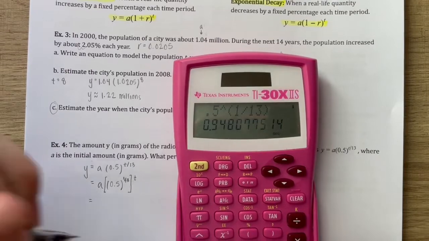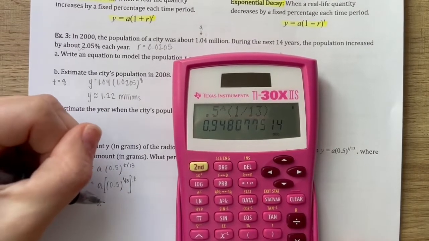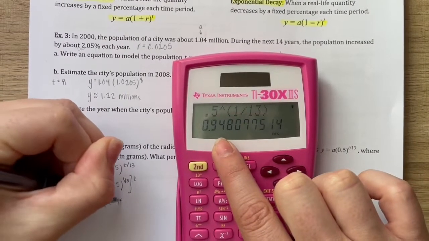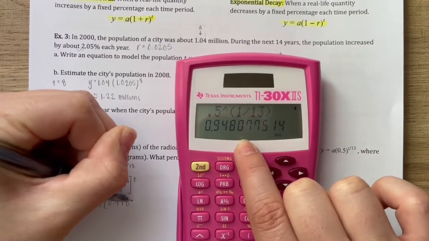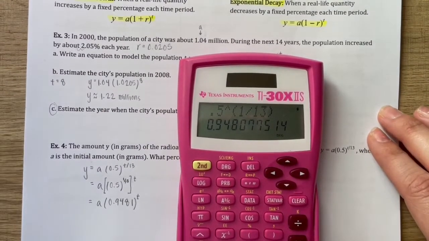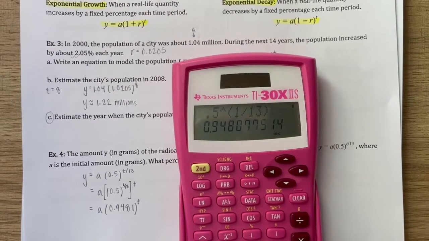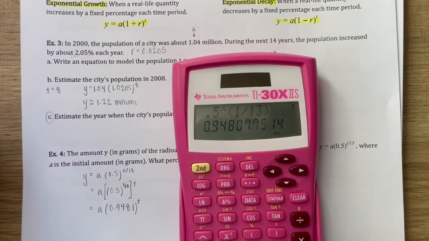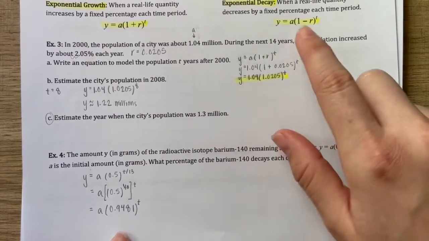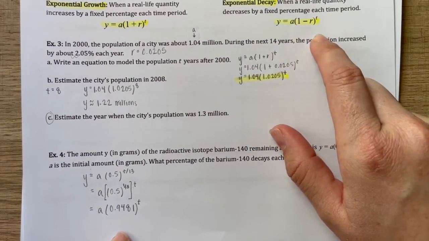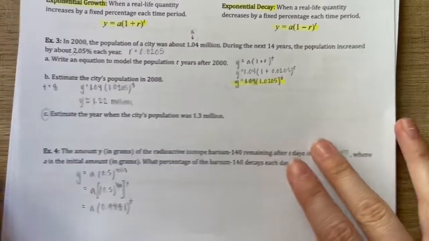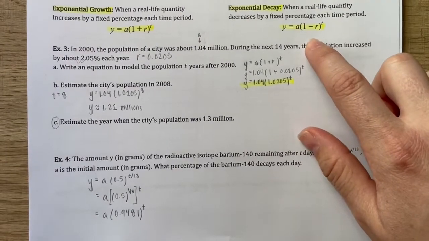So 0.5 raised to the 1/13 is about 0.9481. So we're going to rewrite this as a times 0.948, and then 1 if we round up from that 7, to the t power. We're not changing any values here. We just simplified 0.5 to the 1/13. Now we're getting really close to this looking like the exponential decay formula, where we can see what r is. So this 0.9481 is just this 1 minus r simplified.